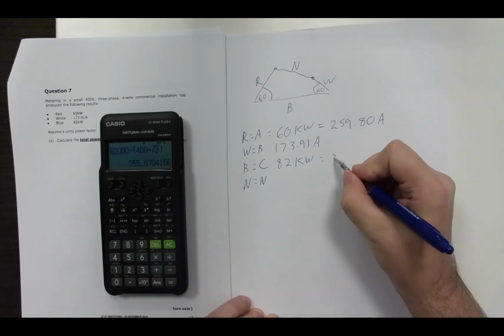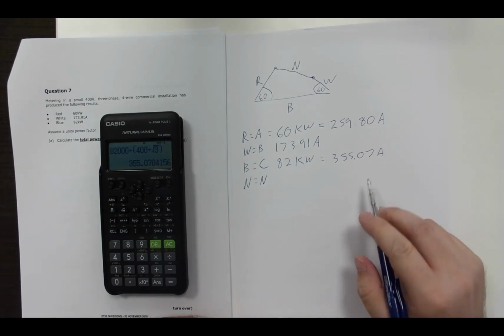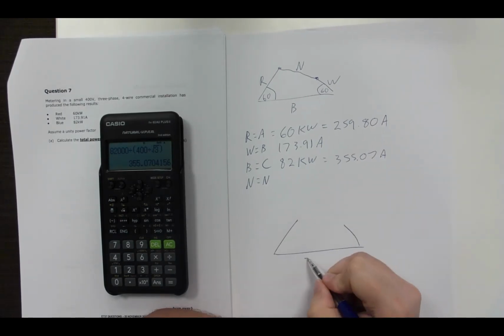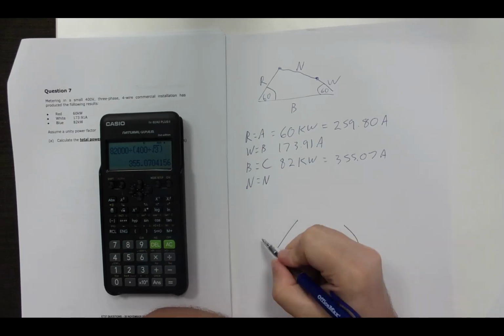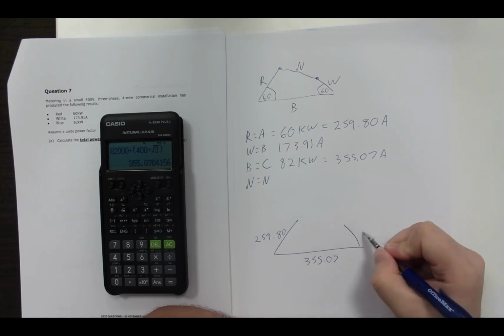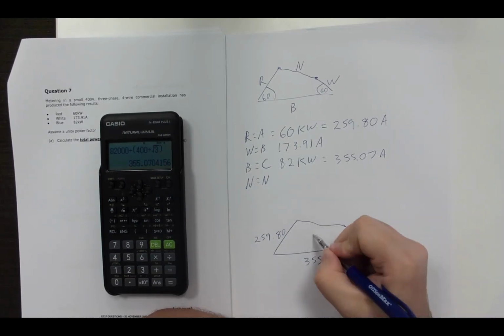And for our other one, we have 355.07. So for our three sides, we're going to have 355.07, 259.80, and 173.91. And we are trying to work out our neutral current.